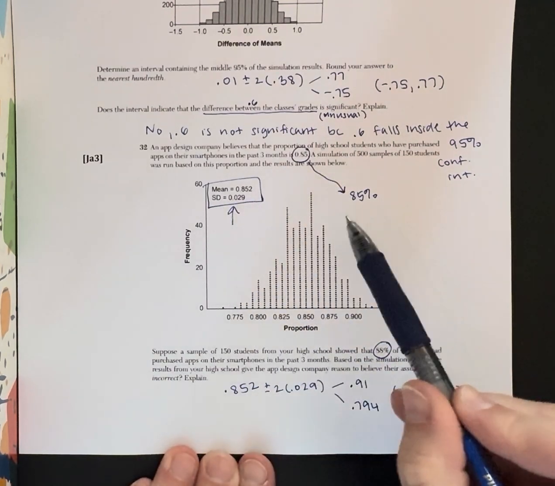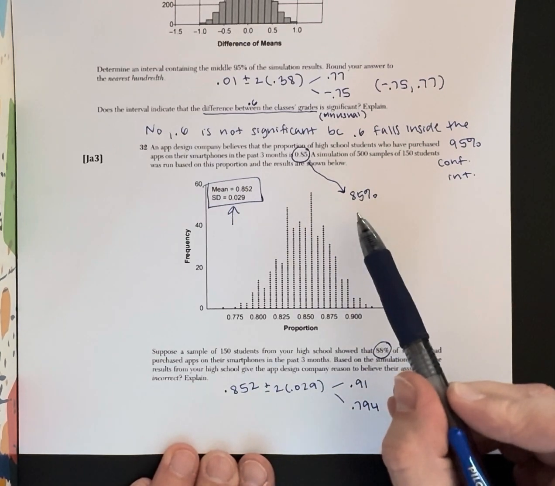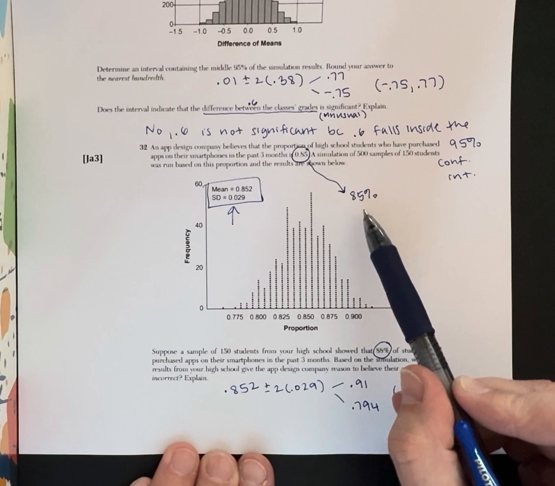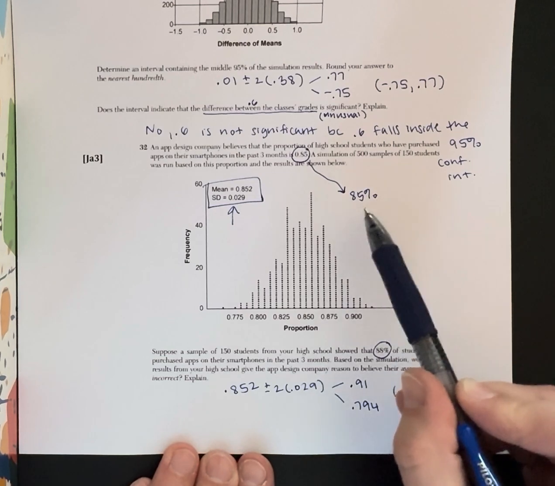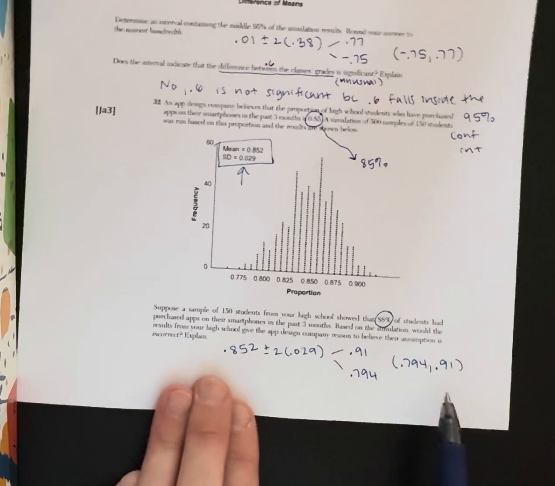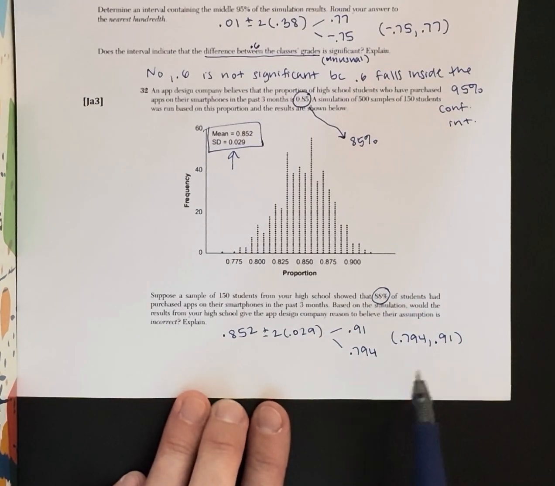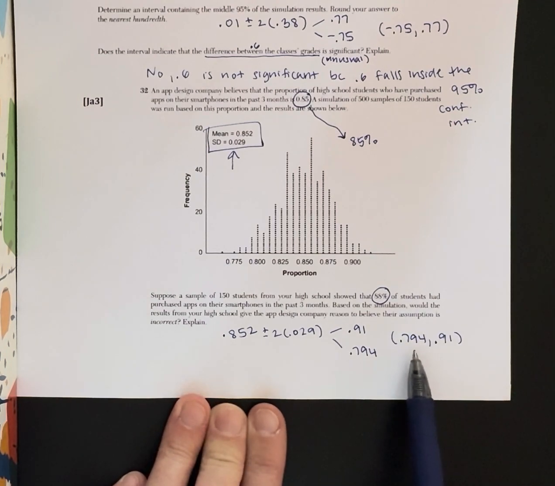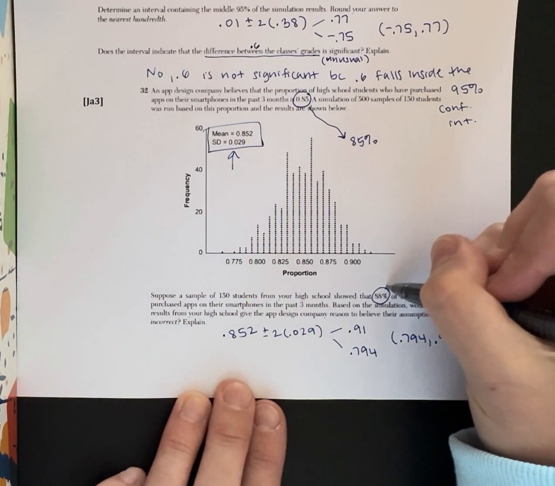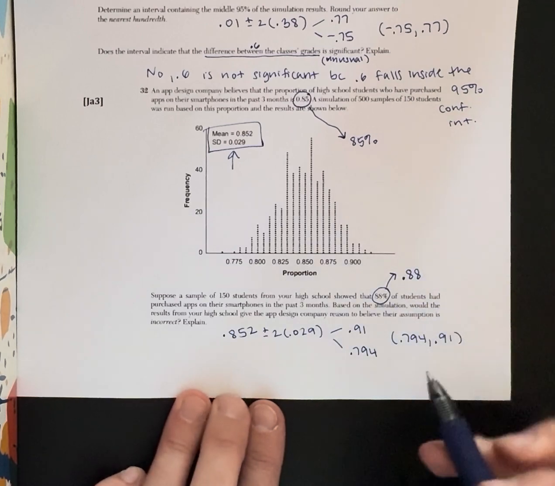So this simulation was dealing with the fact that the company thought that the number of students who have purchased apps on their smartphones was 85%. We got a confidence interval of 0.794 to 0.91. If it's more useful, you can think of that as percentages like 79.4% and 91%. Alternatively, you could just convert this 88% into 0.88 and go from there.